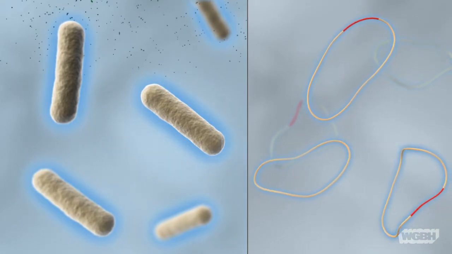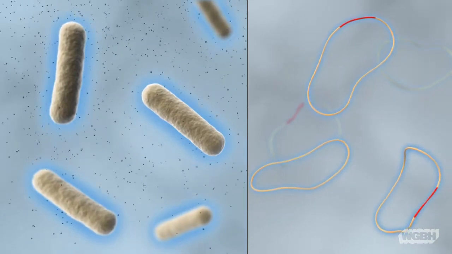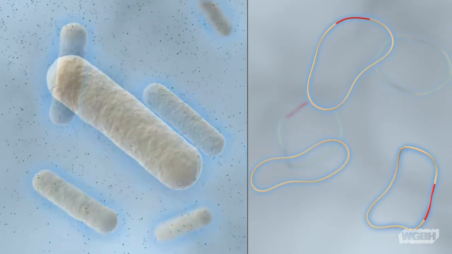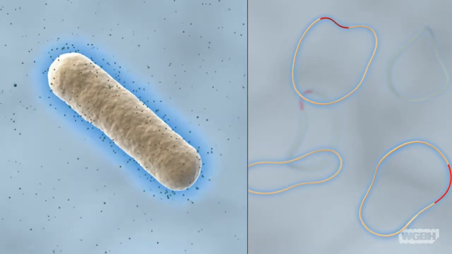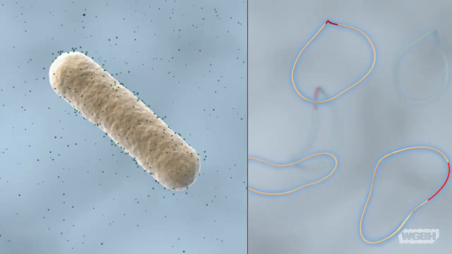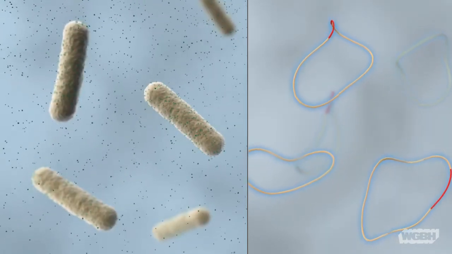Since they are both negatively charged, they tend to repel one another. To facilitate this interaction, calcium chloride is mixed in with the bacterial cells. Once in solution, the positively charged calcium ions bind to the negatively charged phosphate groups on the cell surface and neutralize their charge.